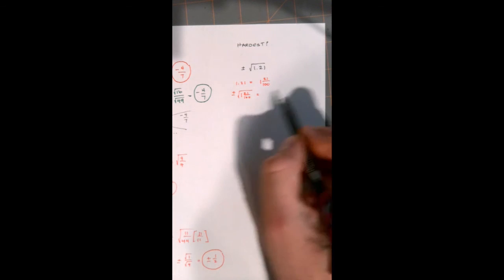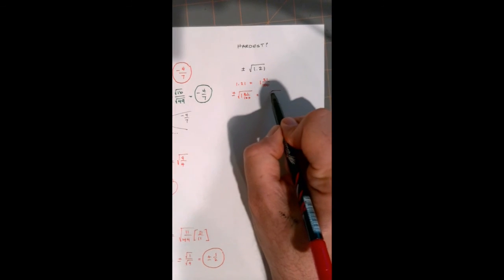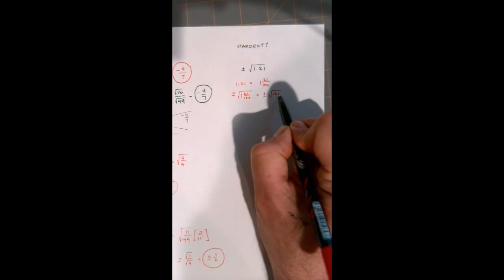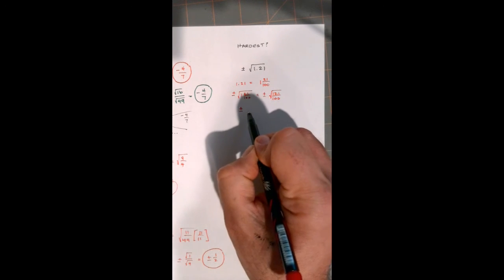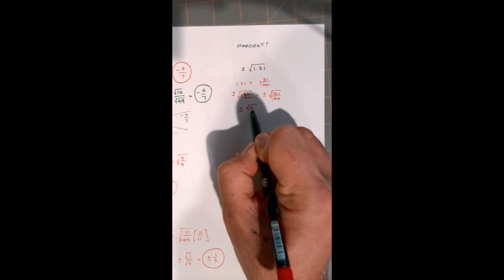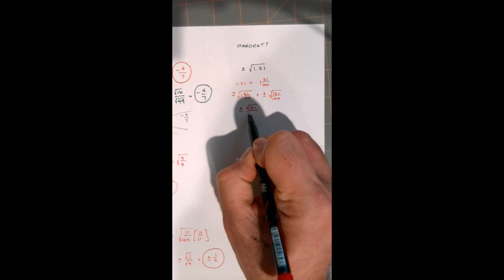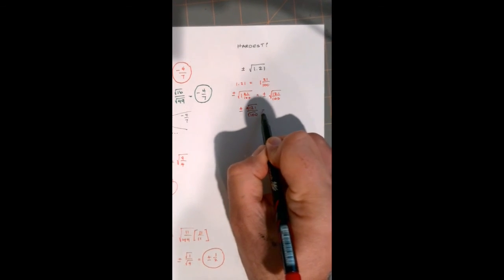Right? Now, I can change that to an improper fraction, so it's plus or minus 121 over 100. Okay? And now, I know by the property that I just learned that that's equal to √121 over √100.